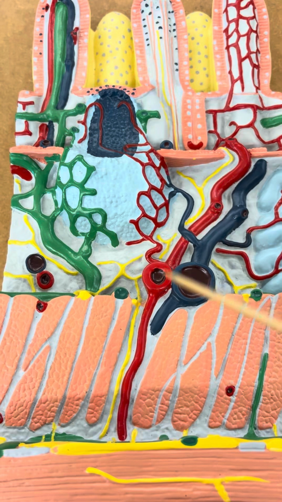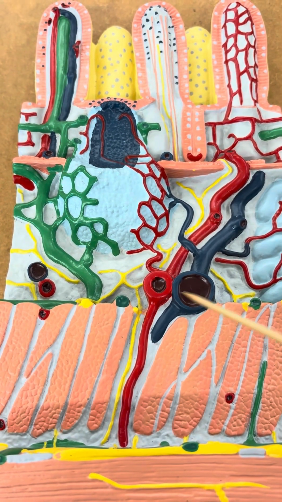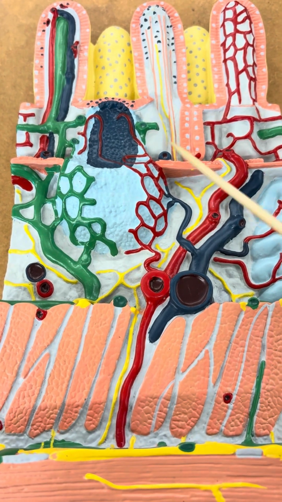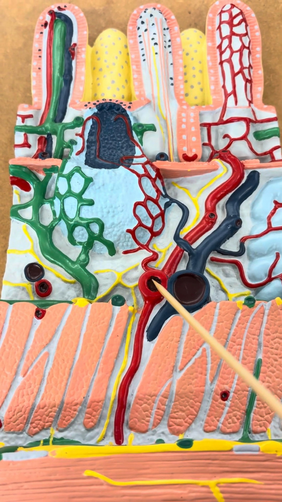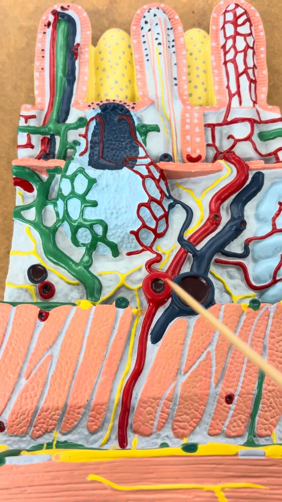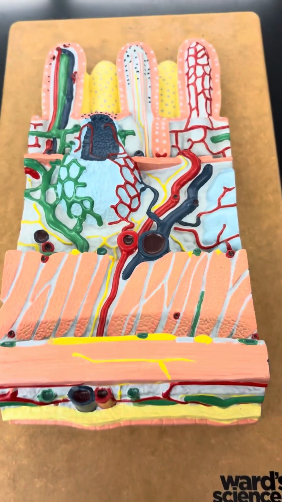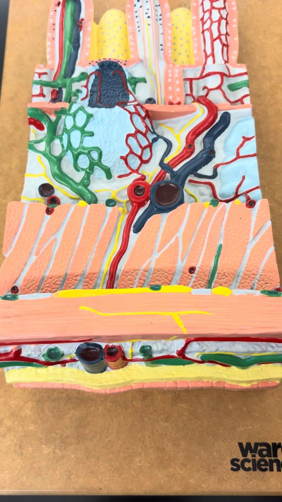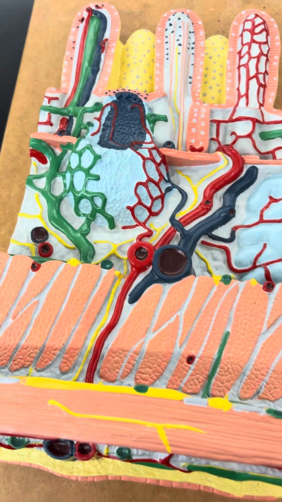Other things to note is that these two here are the main vessels that are feeding and draining the small intestine, which you should already know are the superior mesenteric artery and vein. So this right here is a branch of the superior mesenteric artery, and then this would eventually lead to the superior mesenteric vein. Those are representations of those particular vessels. And that's all we need to know for now on this model. We will get into it a little bit more when we get to the digestive system.